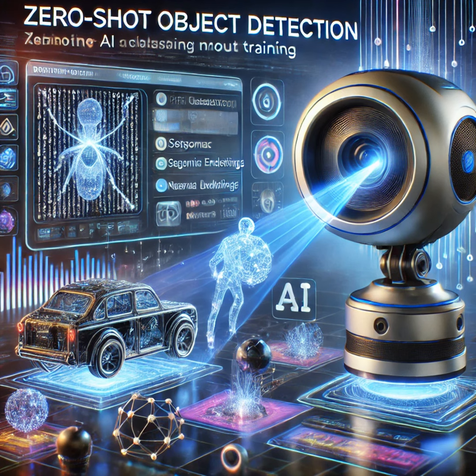So where does this all lead? What does the future hold for zero-shot object detection? That's the million-dollar question, isn't it? One thing's for sure, the rate of progress is astounding. We're seeing groundbreaking advancements almost every month. So what can we expect to see in the coming years? What kind of developments are on the horizon?